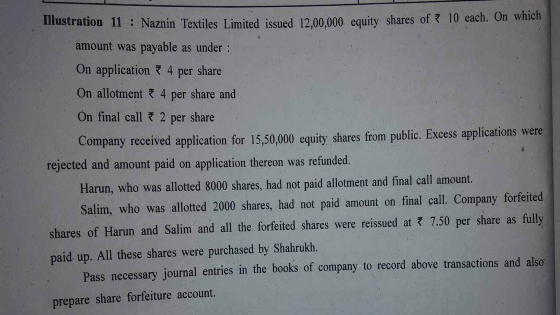Further, Salim, who was allotted 2,000 shares, had not paid the amount on final call, which is 2 rupees. So the company forfeited the shares of Harun and Salim, and all the forfeited shares were reissued at rupees 7.5 per share as fully paid up.